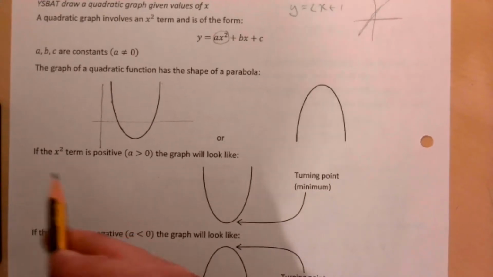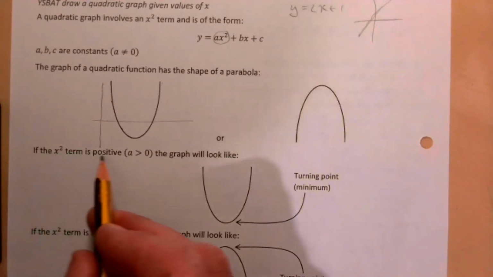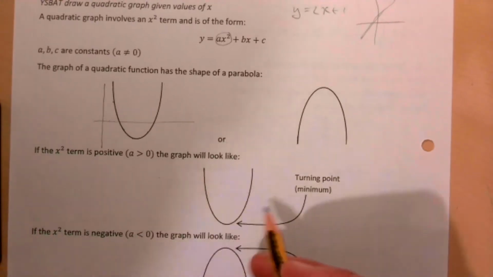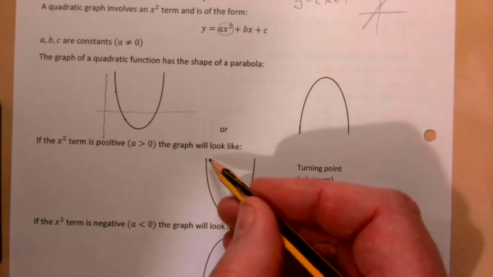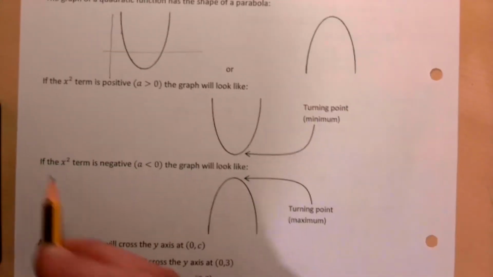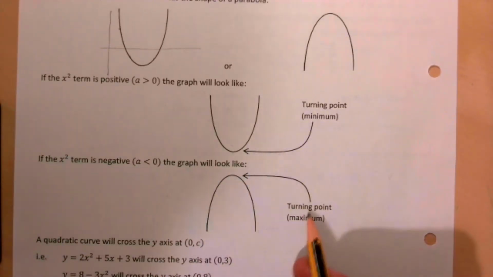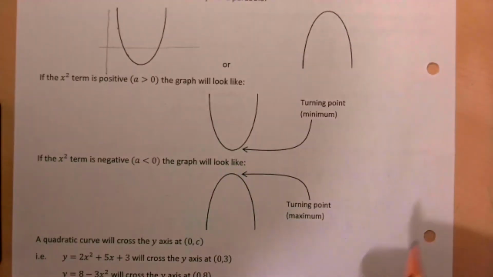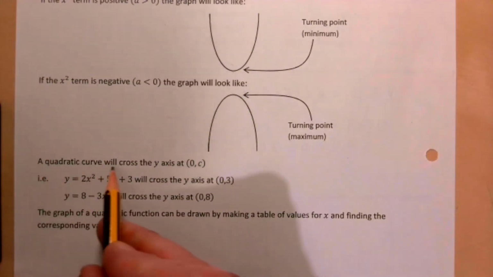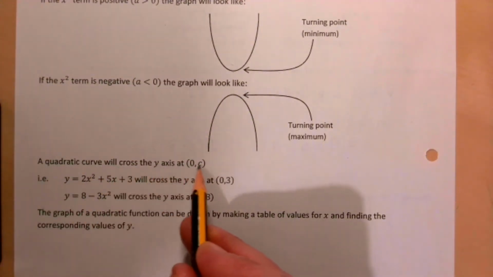So this is exactly what it says here. If the x squared term is positive, as in a is greater than 0, the graph looks like this, and there's a turning point, this wee bit at the bottom, called the turning point, and that's a minimum value. If the x squared term is negative, then it's going to be a maximum turning point. You'll get more used to these as you plot some of them out and get better ideas of what's going on. A quadratic curve will cross the y-axis at 0, c.